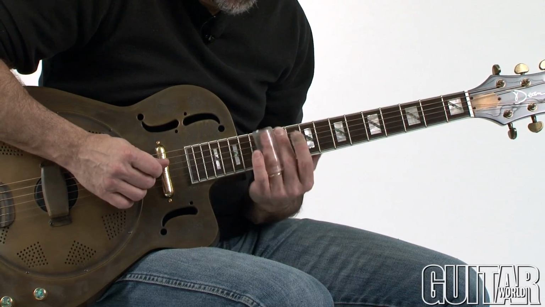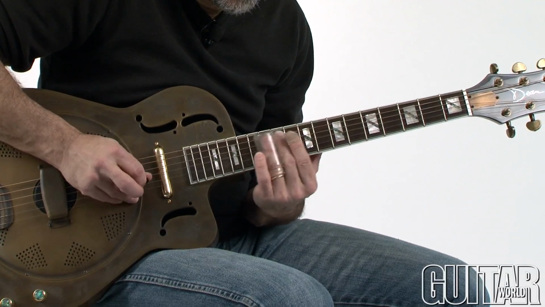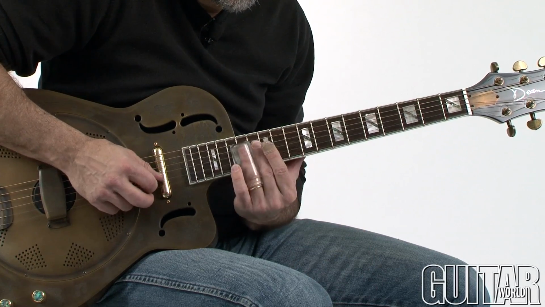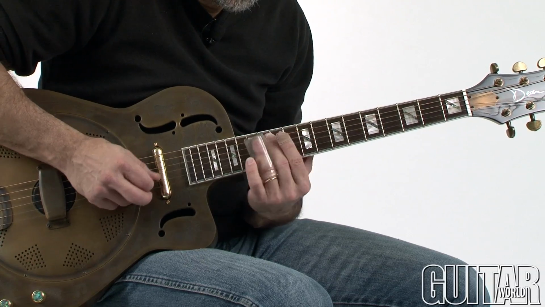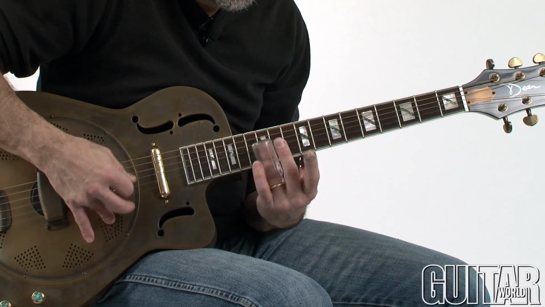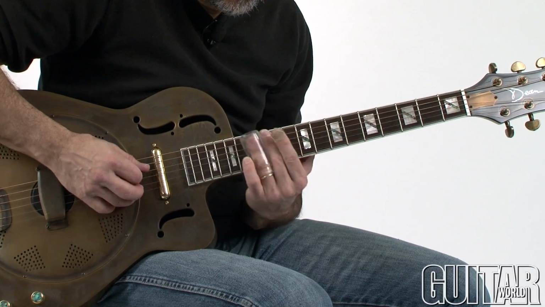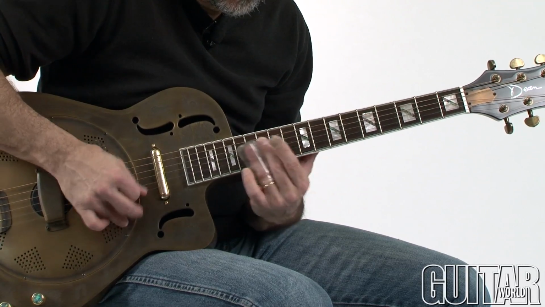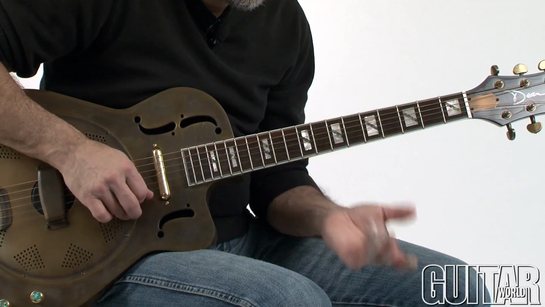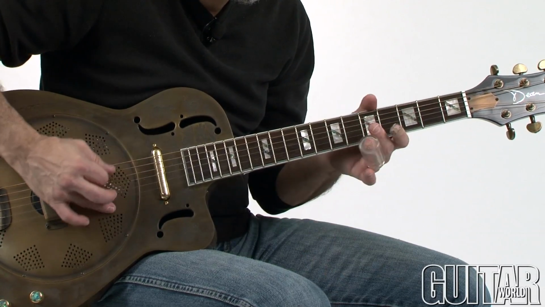So it's mostly the triad, but I add the sixth. There's the fifth, there's the sixth, using upstrokes and vibrato. And that's C to, actually it's B flat to A in the key of D.